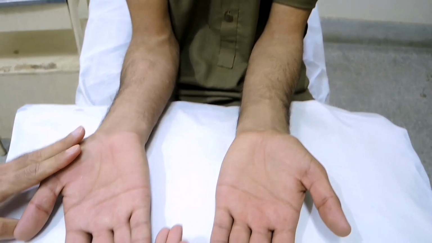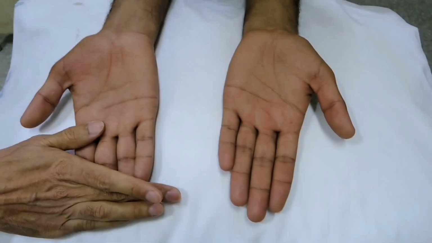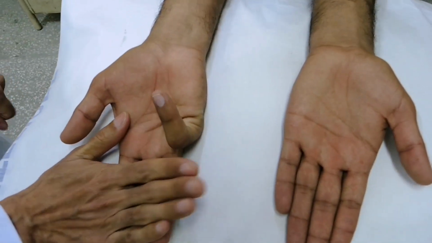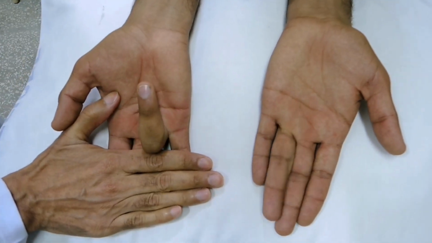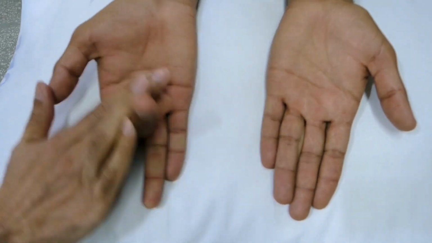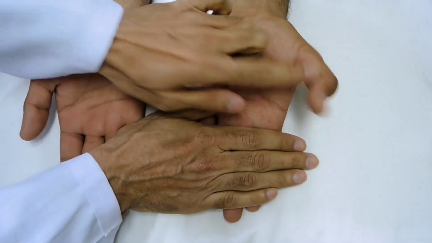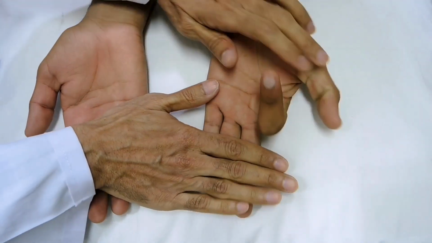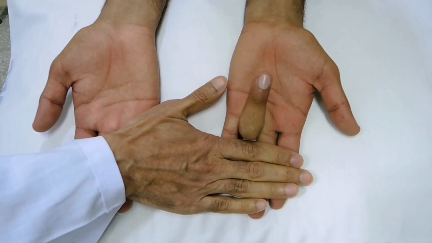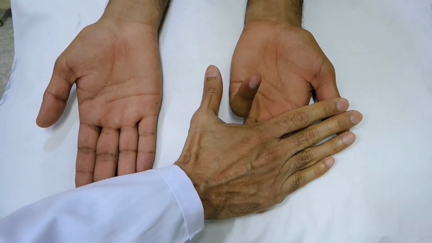Now assess the flexor digitorum superficialis. Please flex it. Now compare it with the opposite side. This is the flexor digitorum superficialis.